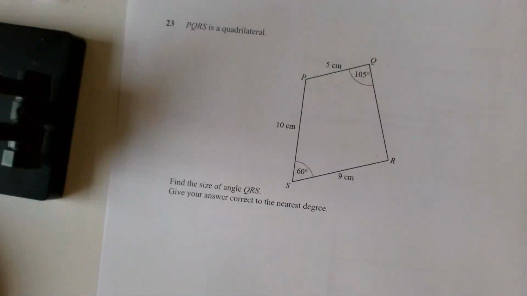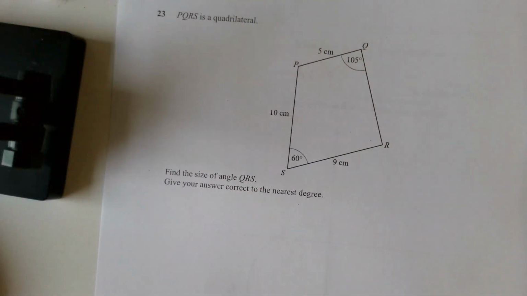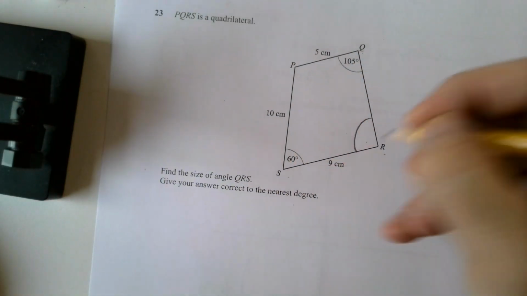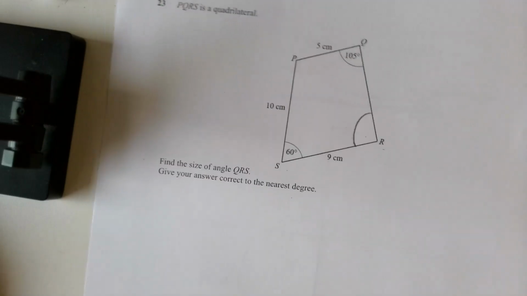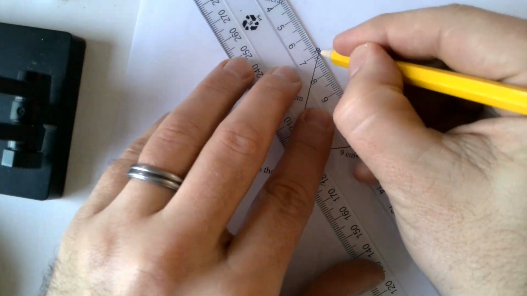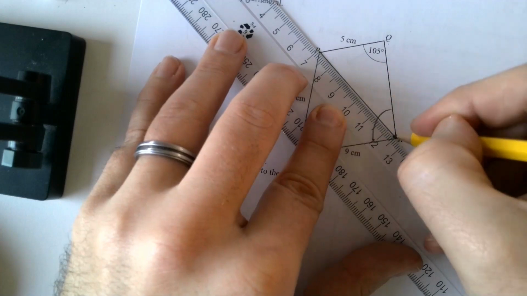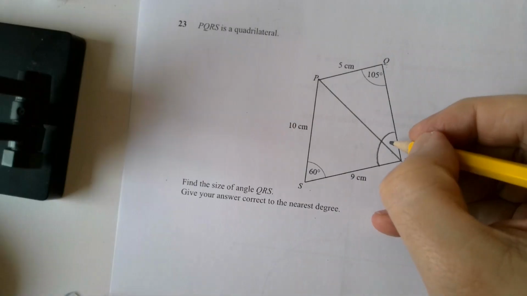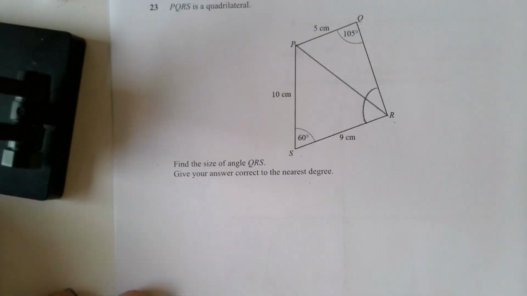Okay, question 23. Find the size of angle Q to R to S. All right, so I've got to find that angle there. So we can do that in 2 parts. Okay, so I'm just going to draw my extra line in, and I think this will make it a lot easier for us. So I'm going to work out Q to R to P, and I'm going to work out the other part.